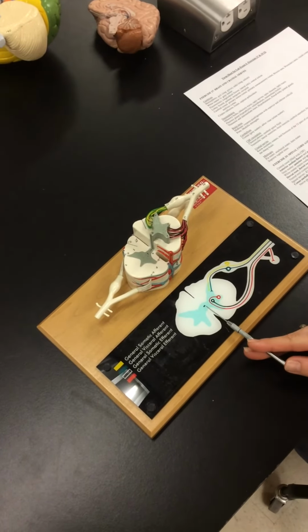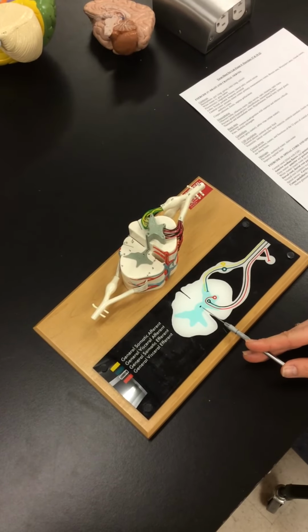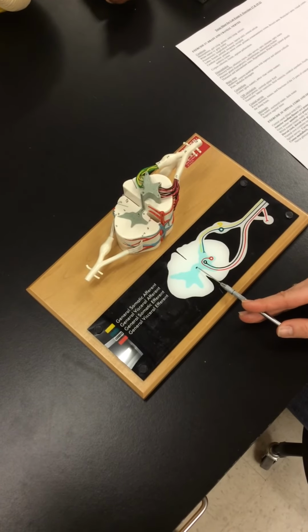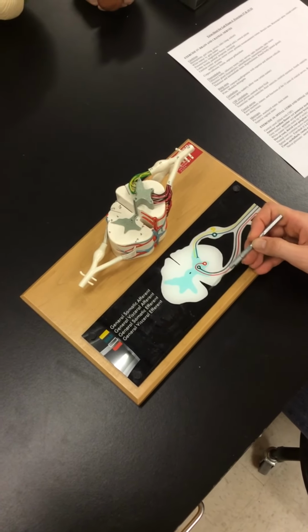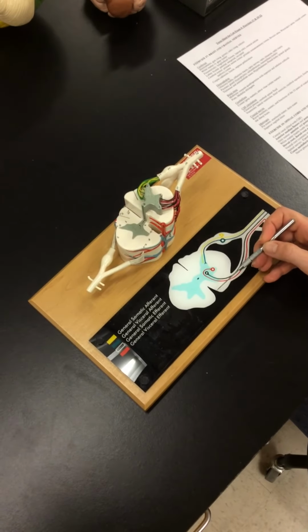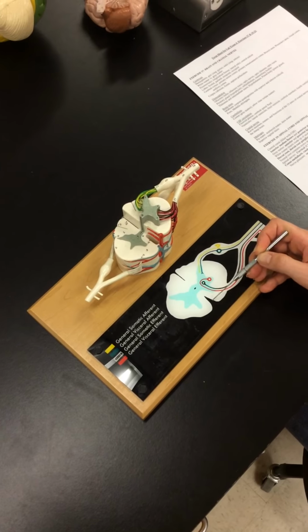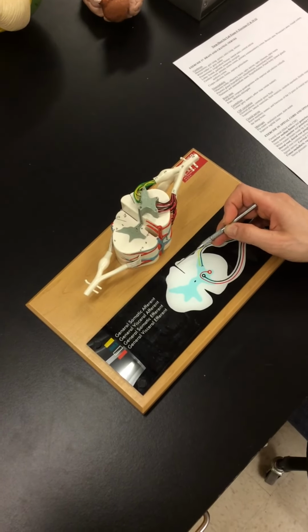In the very center, this actually shows it better, the very center of the gray matter, you have a small hole called the central canal. That is where we have cerebral spinal fluid located. Also in this, you can see on the anterior surface, we have a very deep groove. This is the anterior median fissure. The posterior surface is not as deep, so we call it the posterior median sulcus.